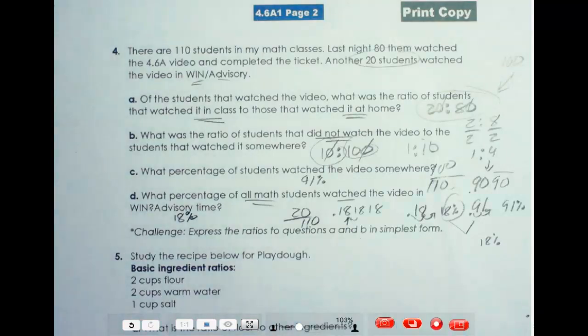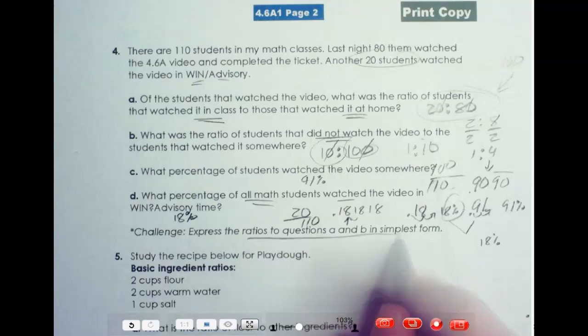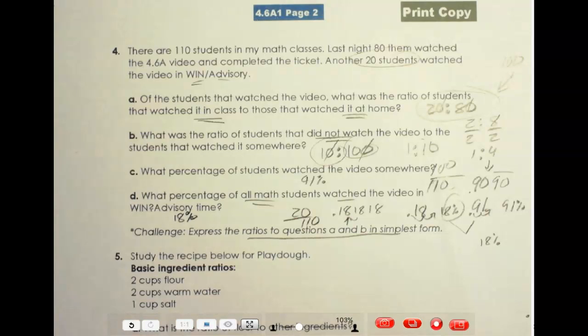All right, change these into simplest form. We've already done that as I worked through that. So, okay, I hope that helps you. You've got problems 3 and 5 to work on your own. Good luck.